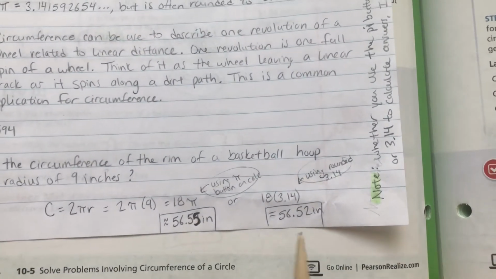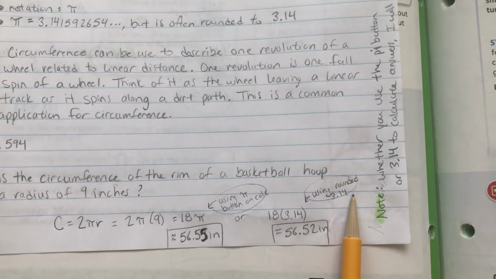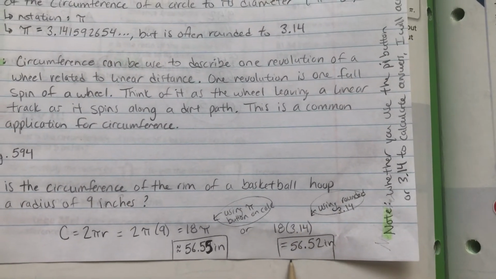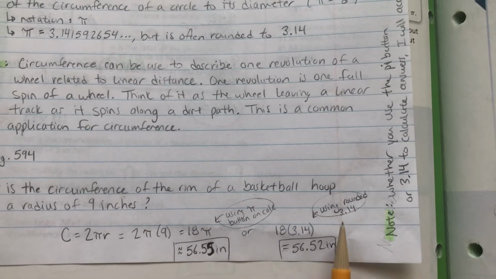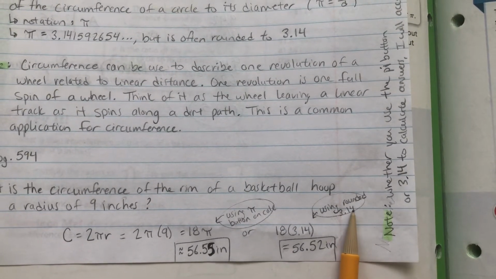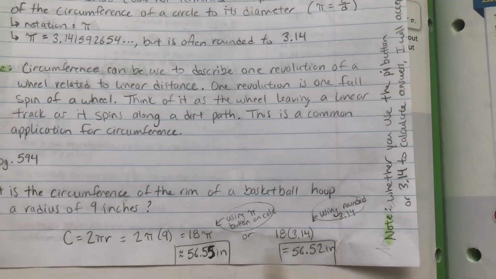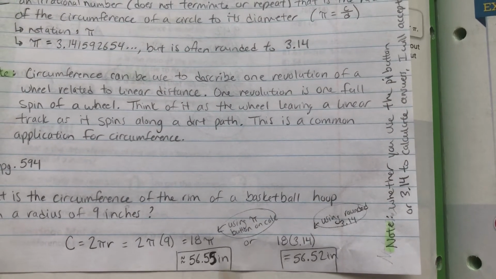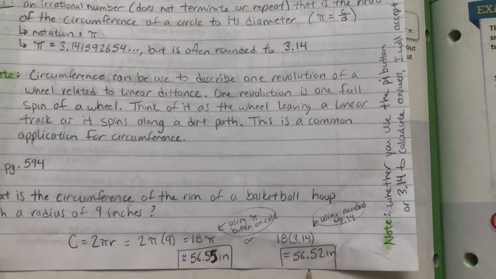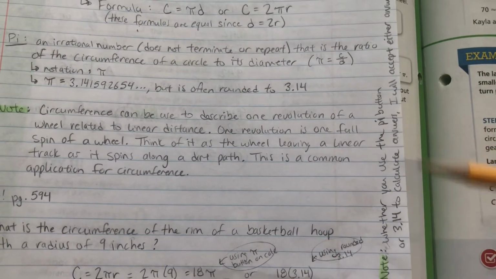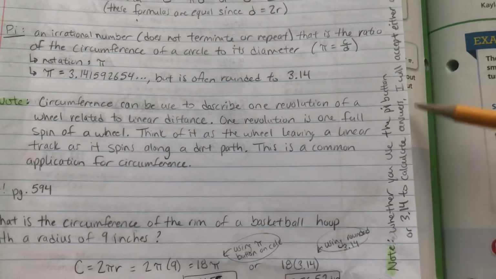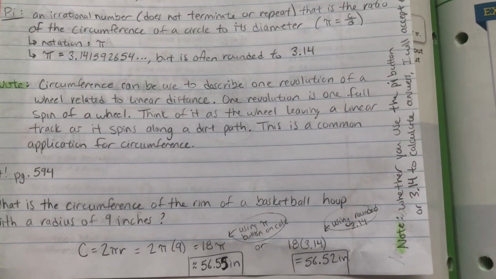If we use 3.14, 18 times 3.14 is 56.52. So notice, even though we kept 2 decimal places in our start, we're 3 decimal places off in our final answer. But for pre-algebra, that's okay. We're okay with that. So that's what this note along the side here says. I will accept either the pi button or 3.14 in your final answers.